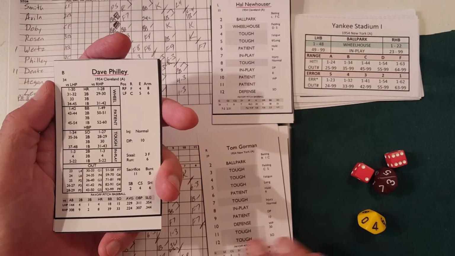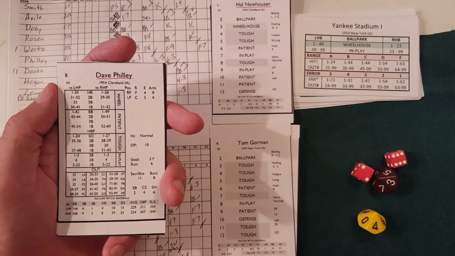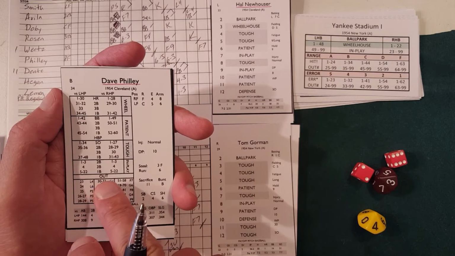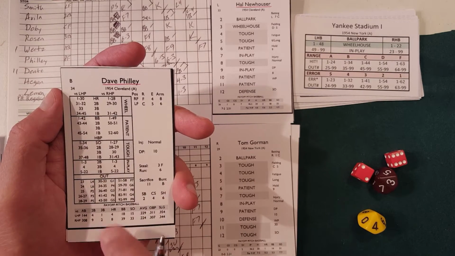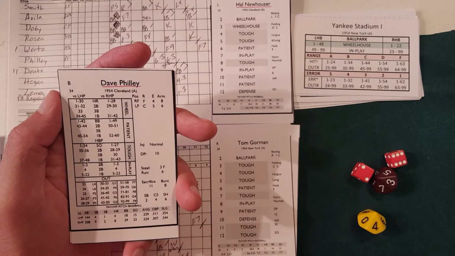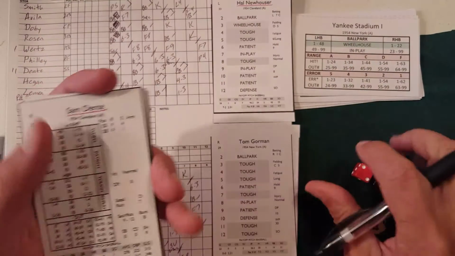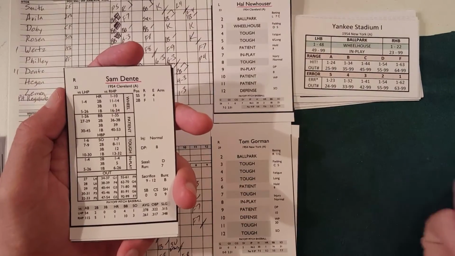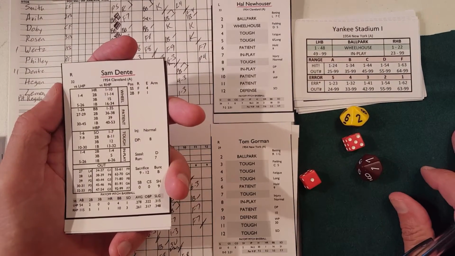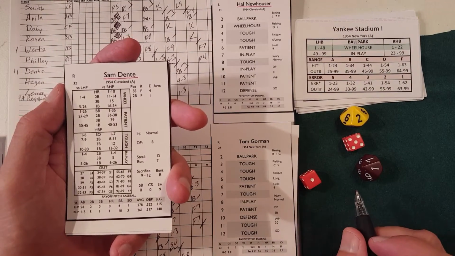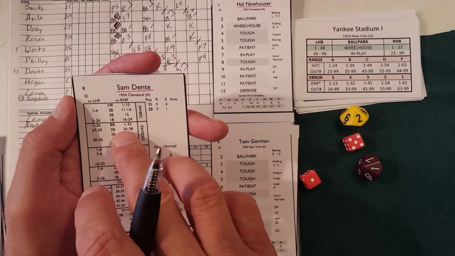And 8 is in play. 34. In play, 34 is not going to be in the category, so pop out to second. Brings up Sam Dente. 6, Patient. And a 12 is a walk.